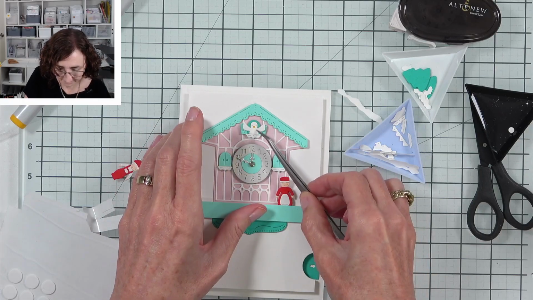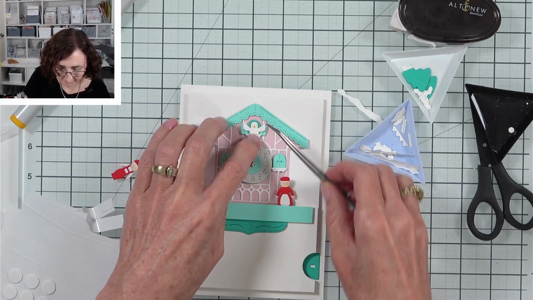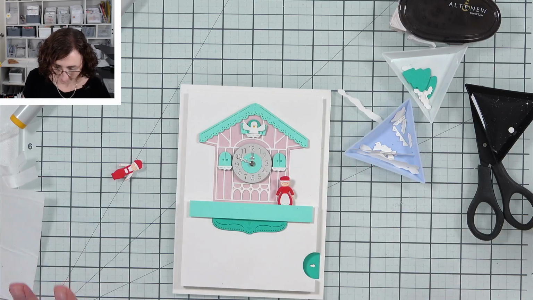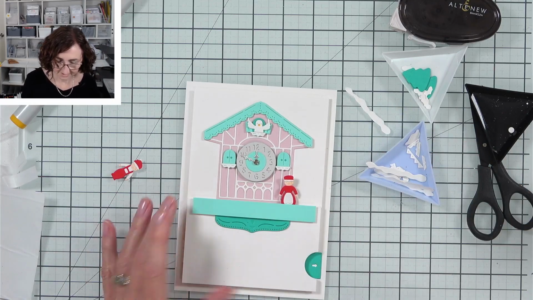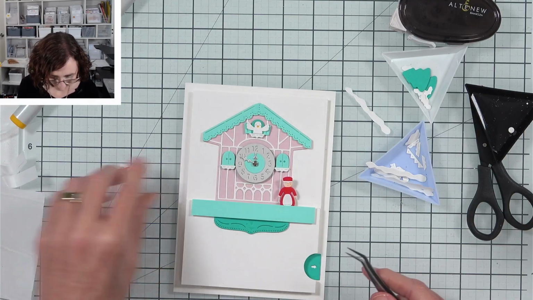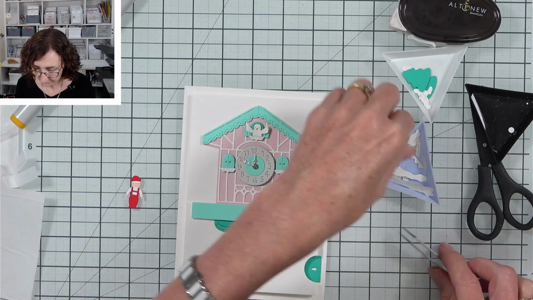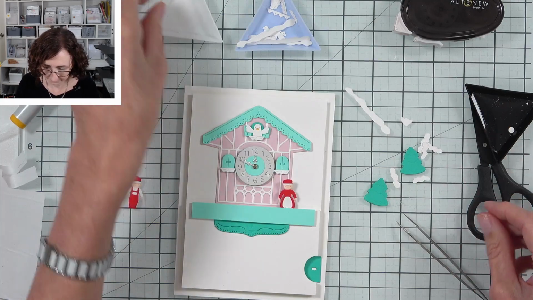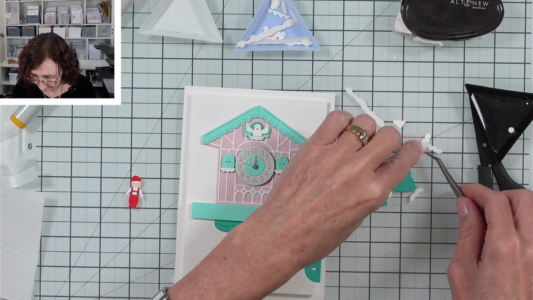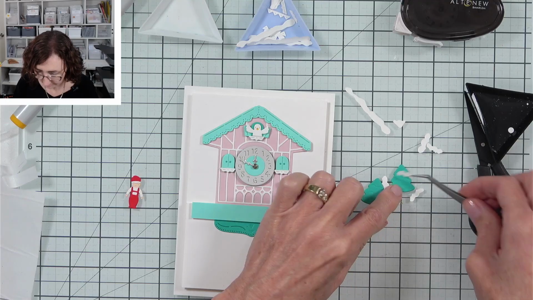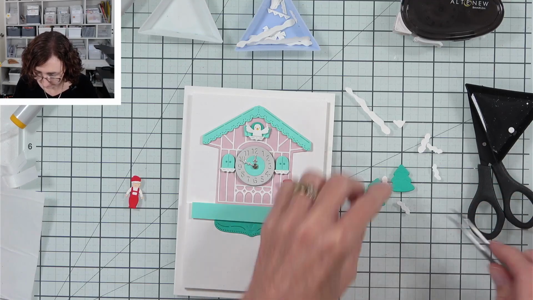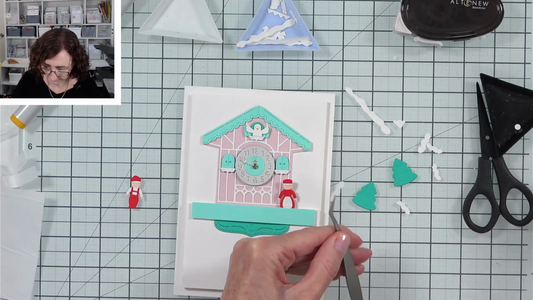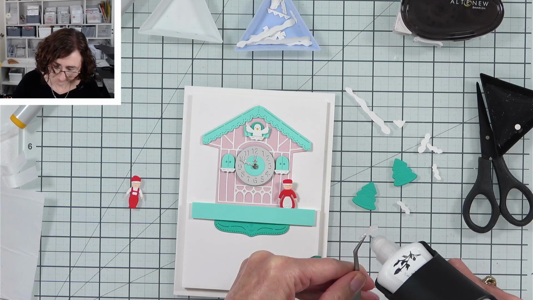Oh, glue. I'm having a glue day. There you go. Okay, next. Starting to look like a cottage now. Next we need, I think we should do the little trees. A bit confused. That one. I'm easily confused.